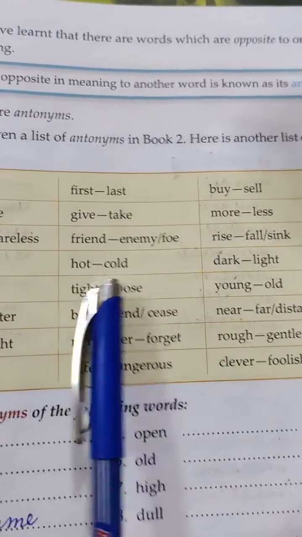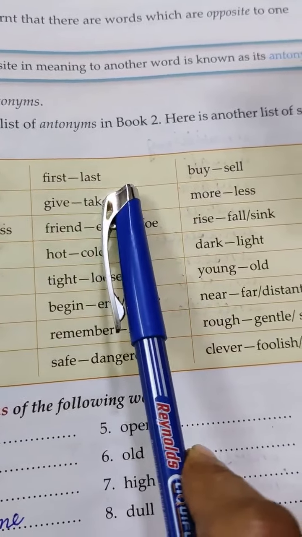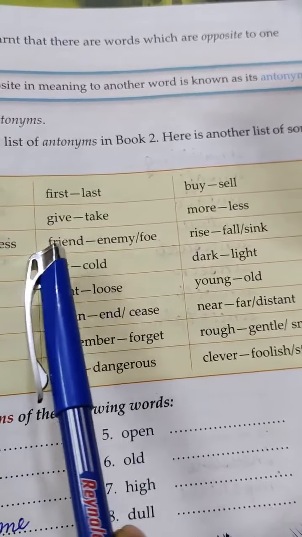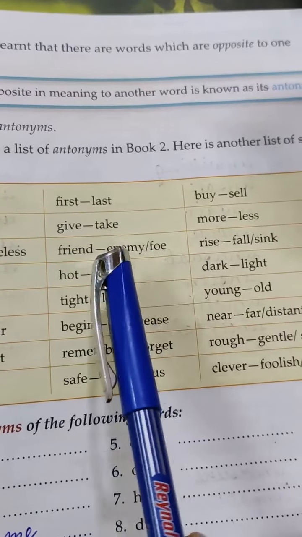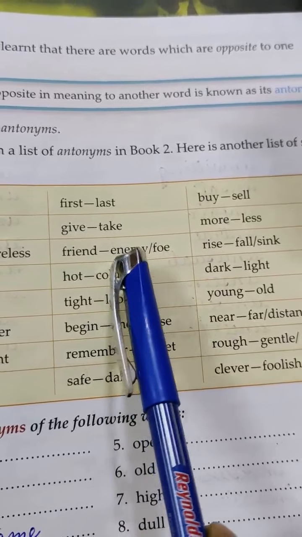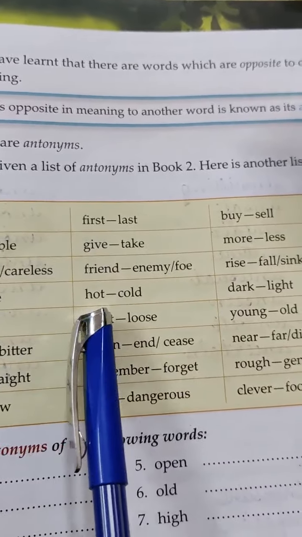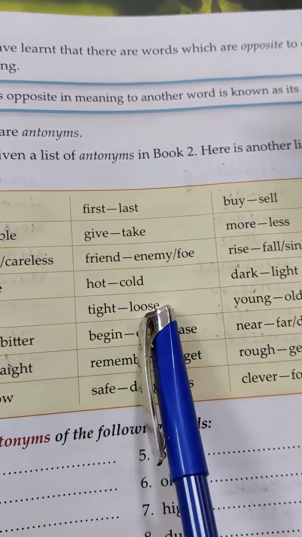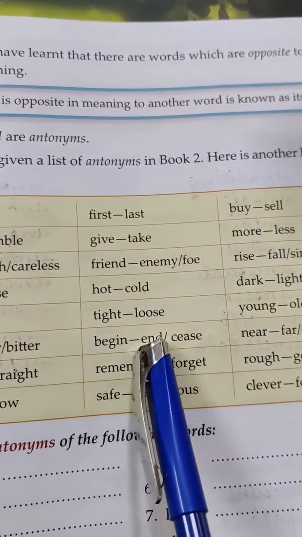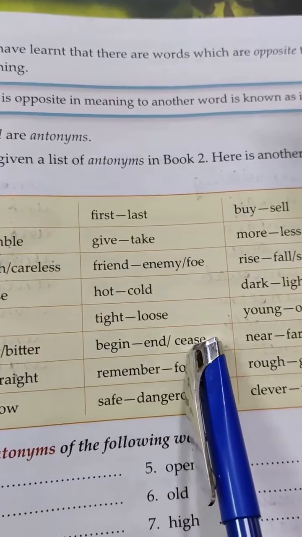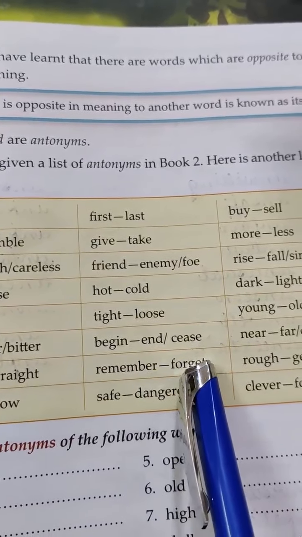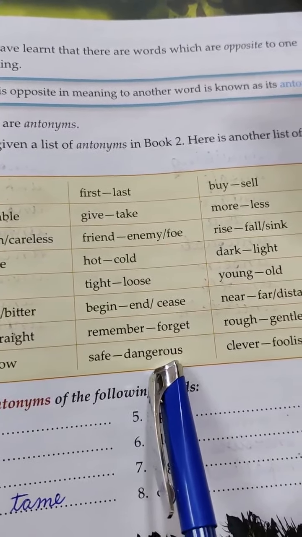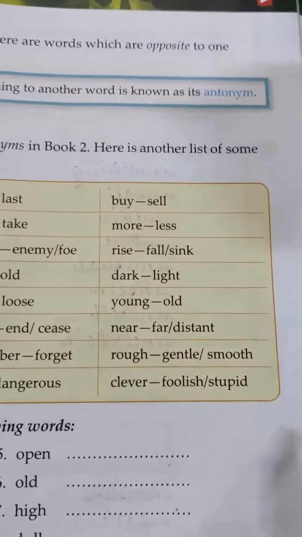Now see the second column. First, last. Give, take. Friend, enemy. Friend, foe. Another word for enemy is foe. Hot, cold. Tight, loose. Begin, end, begin, cease. Remember, forget. Safe, dangerous.